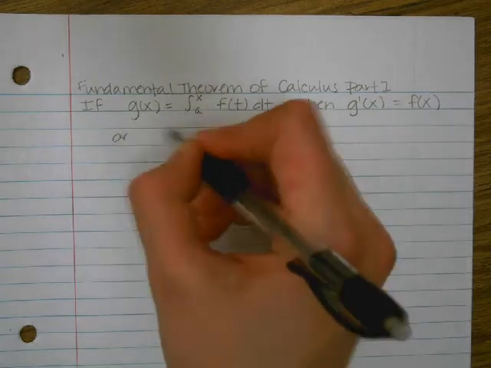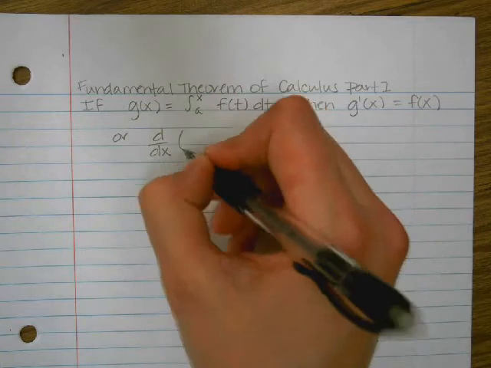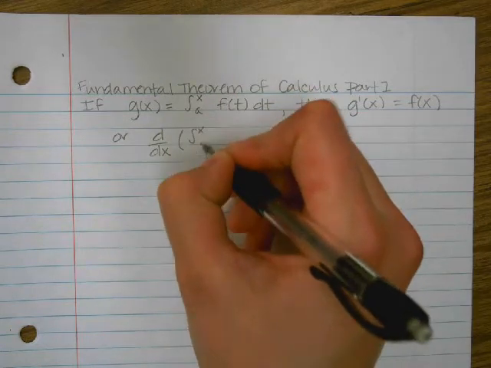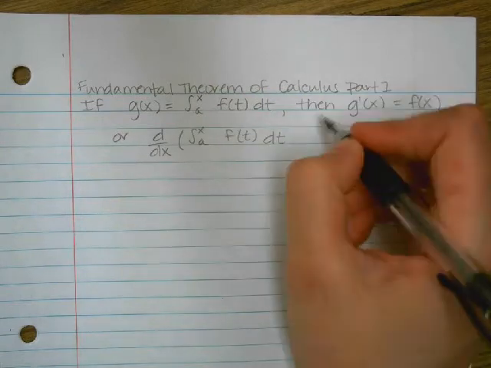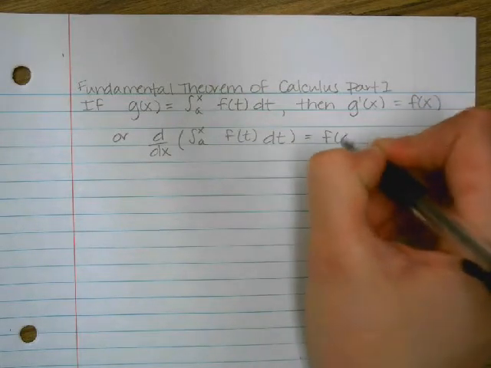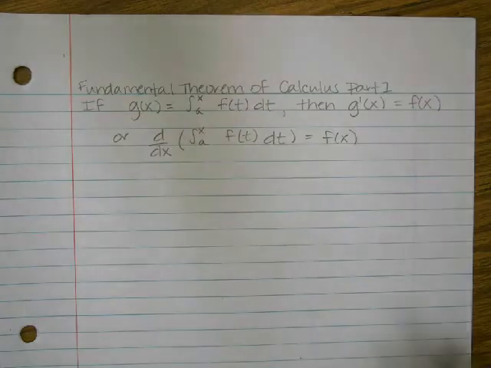Or we could say d dx, which is just another way of saying I'm taking a derivative, d dx of that integral equals f of x. So two different types of notation, they mean the same thing.